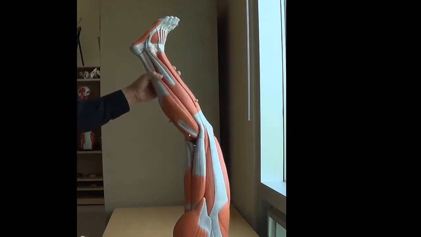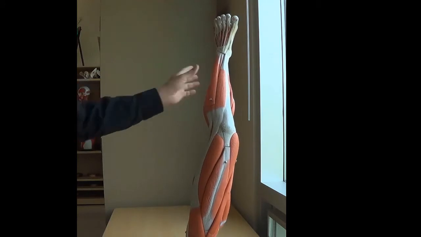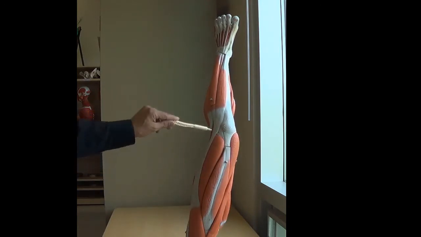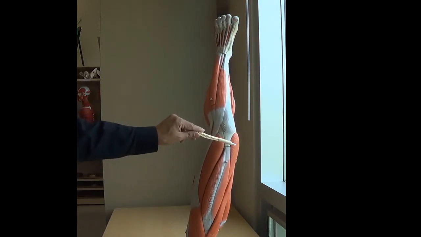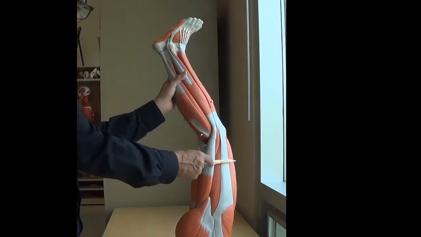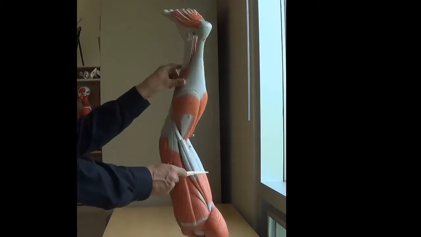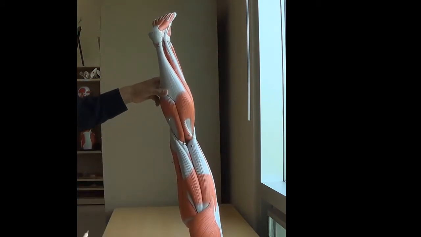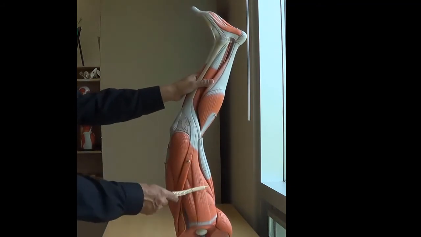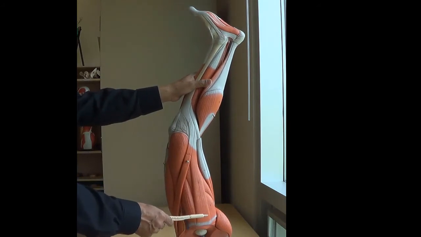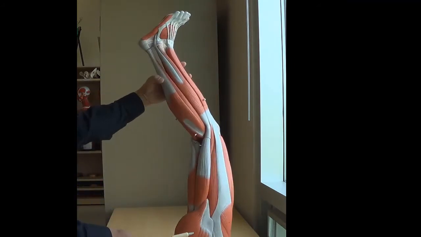So first, this is the front of the thigh. So we can say this is the anterior compartment of your thigh, okay? And this is the lateral side of your thigh, and this is the posterior compartment or back of the thigh, okay? And this is the medial aspect or side of the thigh. So let's go back again.